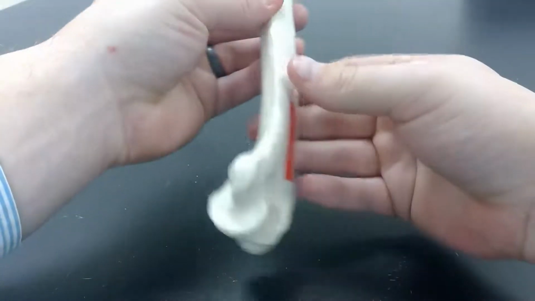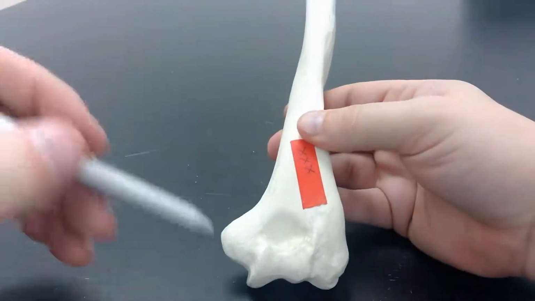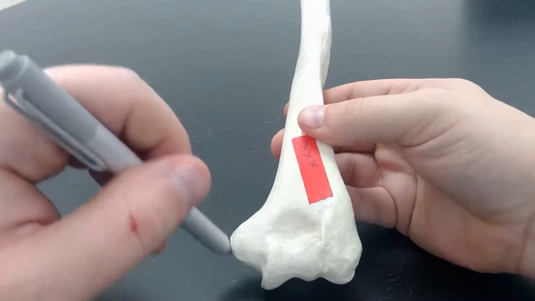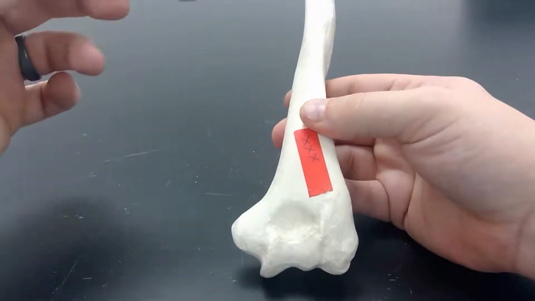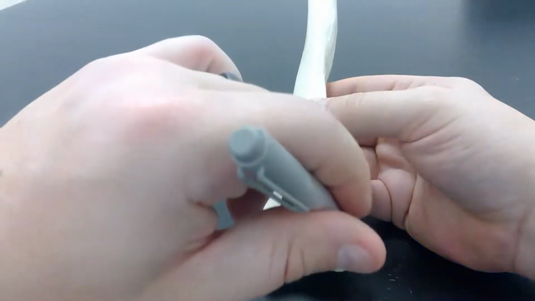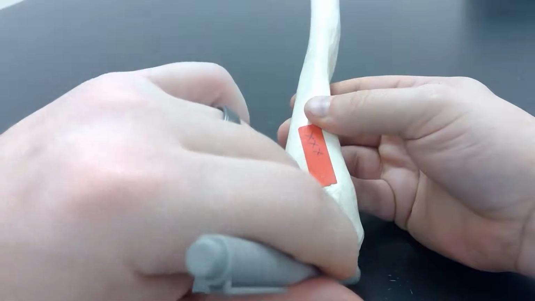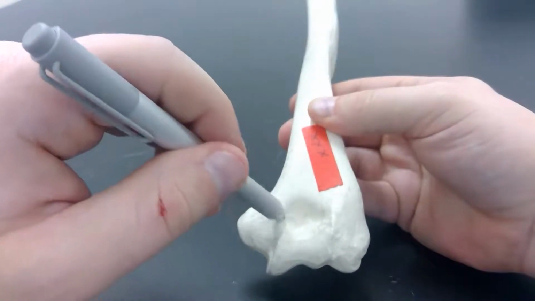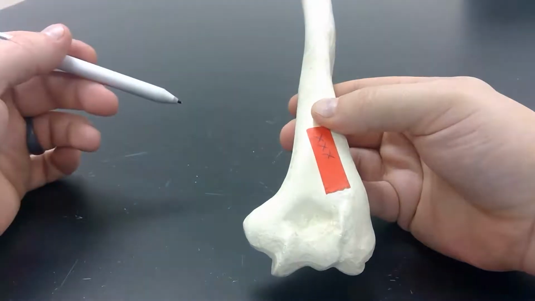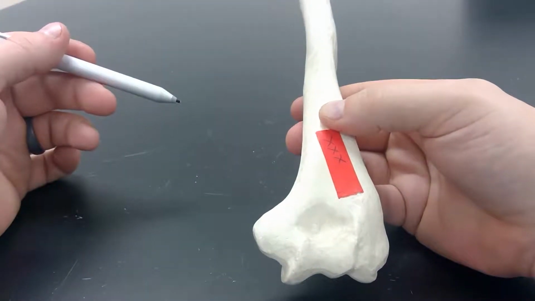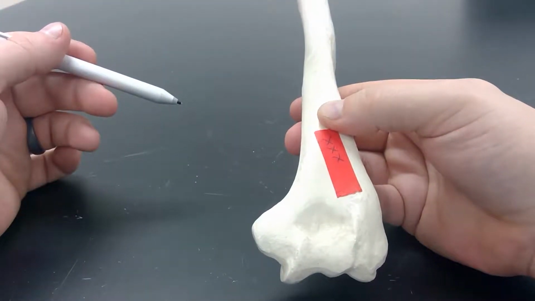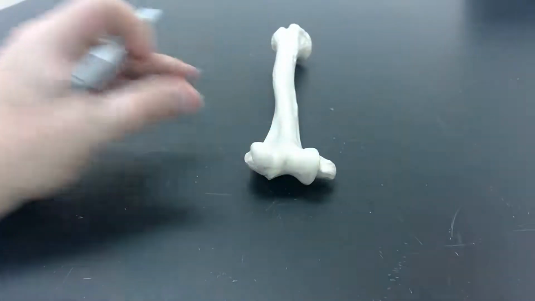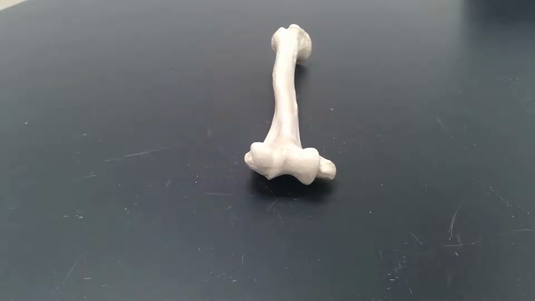So if we turn this guy over, turn the humerus over, so you can again see here, this is the medial condyle. This is the medial epicondyle, because I'm looking at it from a different perspective. This is the lateral epicondyle. This is the lateral condyle. The last thing I want you to definitely know here is this. This is called the olecranon fossa. The olecranon fossa.